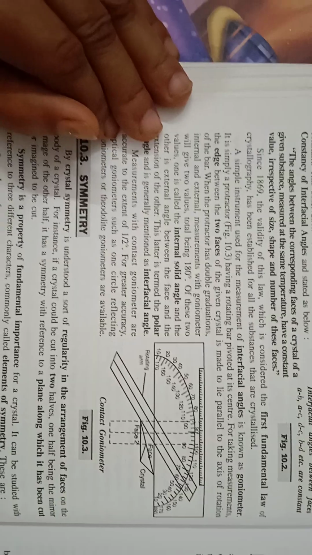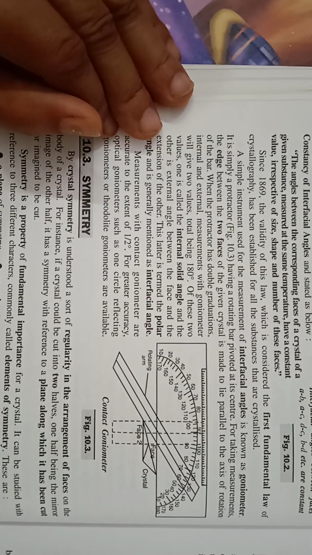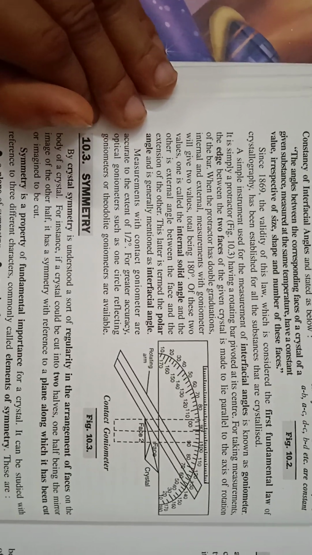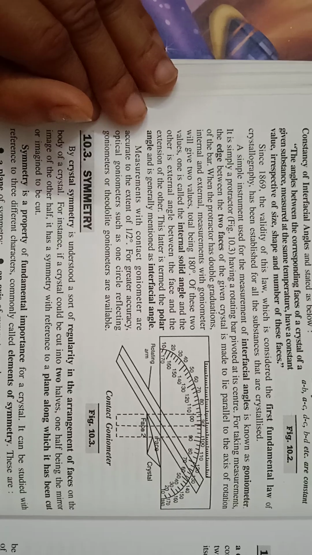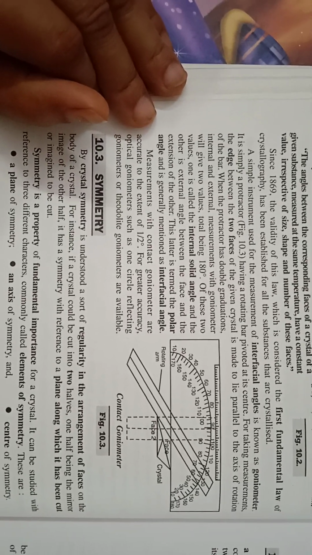Of these two values, one is called the internal solid angle and the other is the external angle between the faces and the extensions of the others, and this latter is termed the polar angle and is generally mentioned as the interfacial angle.